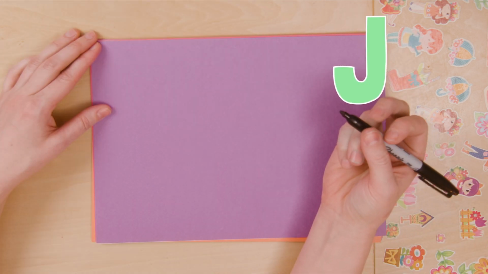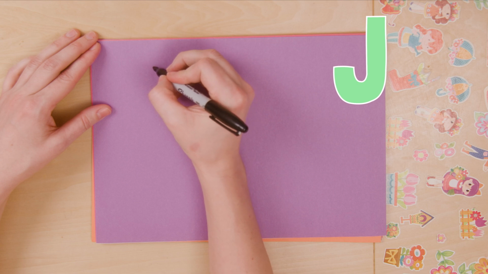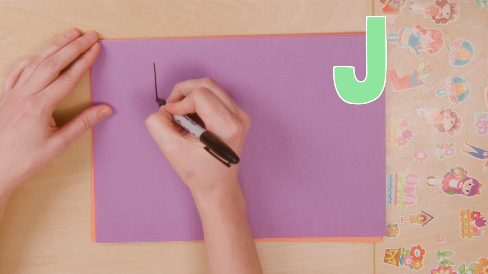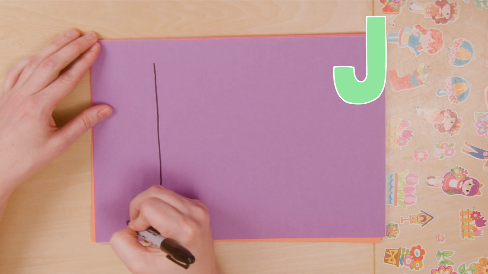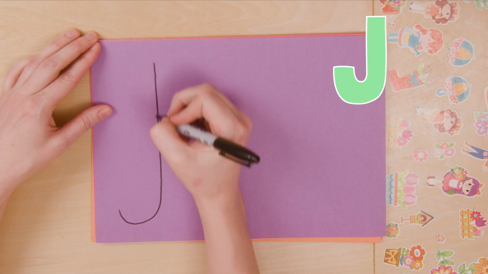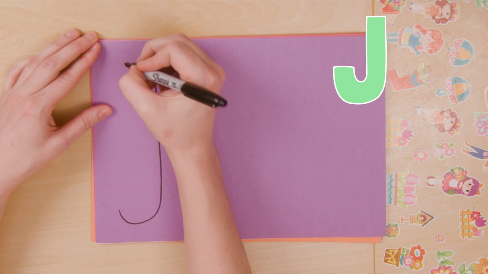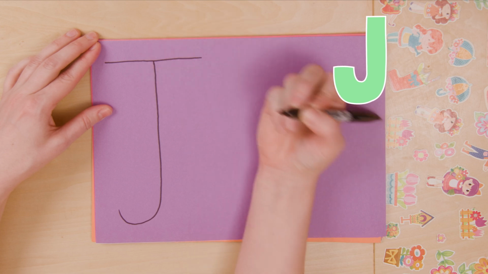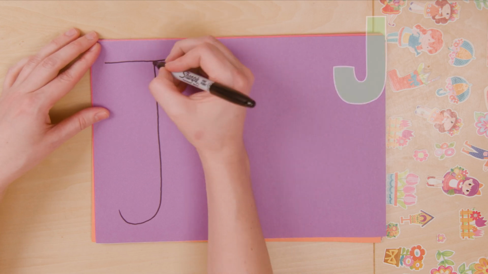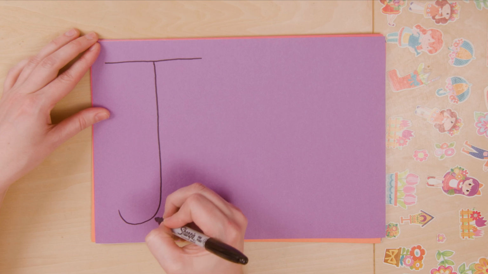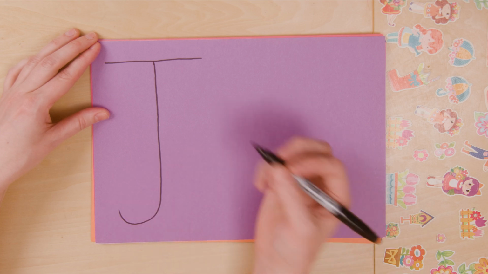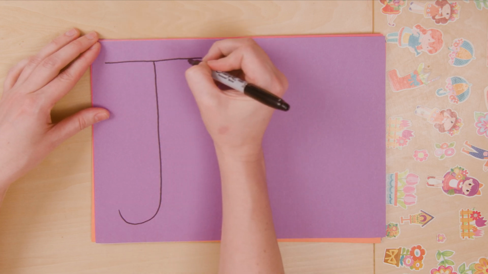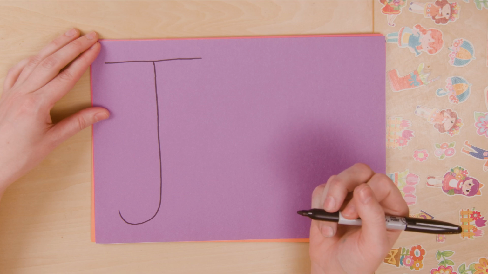Let's do capital J. This one's fun. We're going to do that big curly monkey's tail going down like that. Down like that. And then we're going to go across at the top. Just like that. Do you want to try it with me? We're going to go down and curl that monkey tail. And then we'll go across at the top like that.